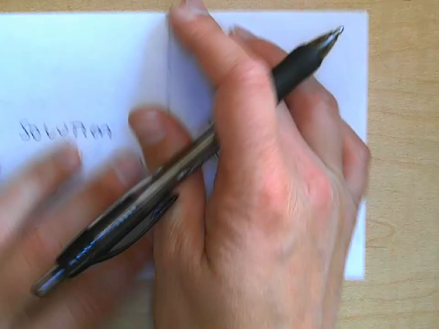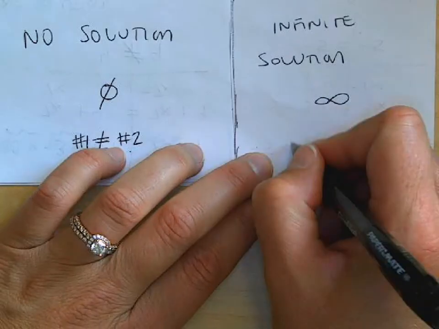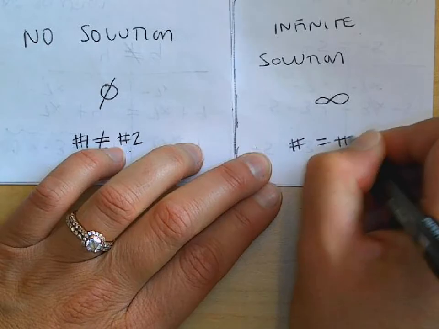And again, I'm just going to draw a symbol. So this one we had 2 different numbers that don't equal each other. Here we have the same number equaling the same number.